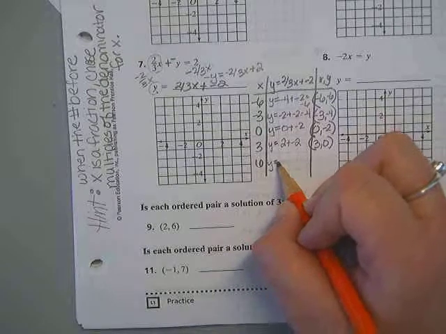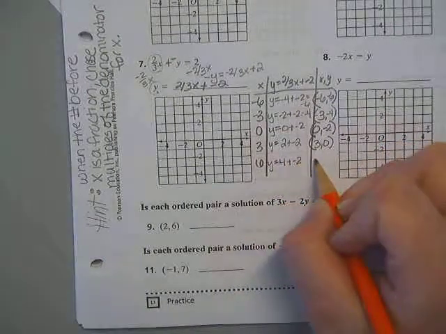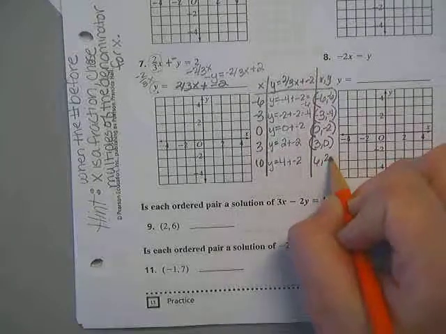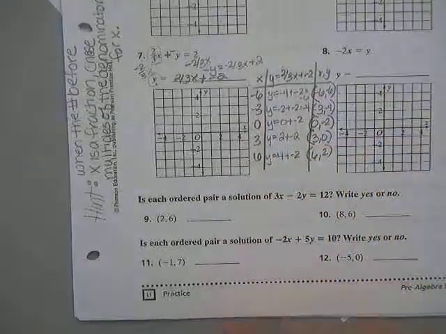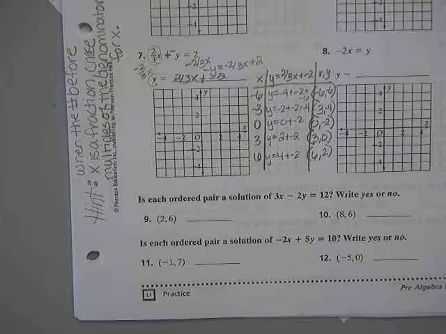What's 2/3 of 3? 2. So it's 2 plus a negative 2. 3, 0. And 2/3 of 6? 4. 4 plus -2 equals 2. So 6, 2.